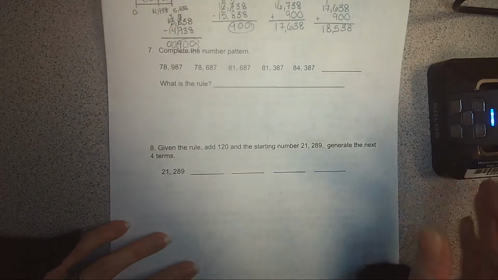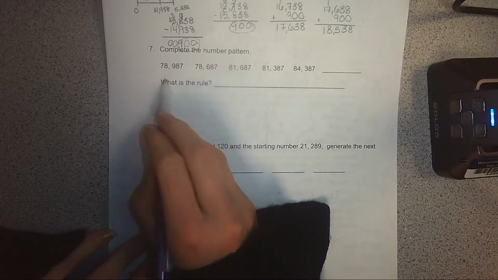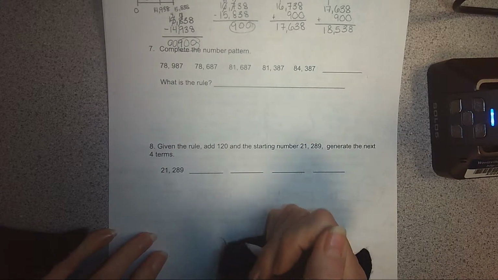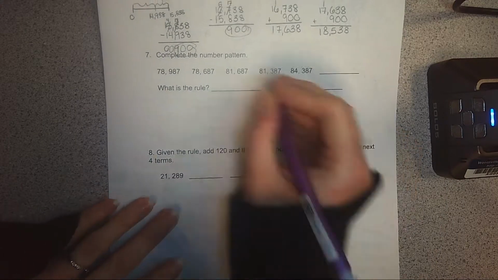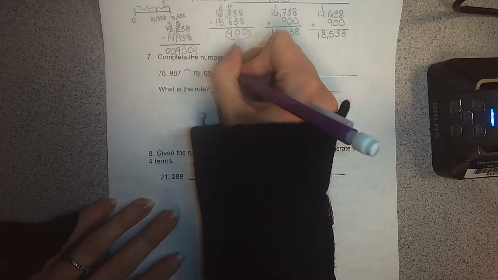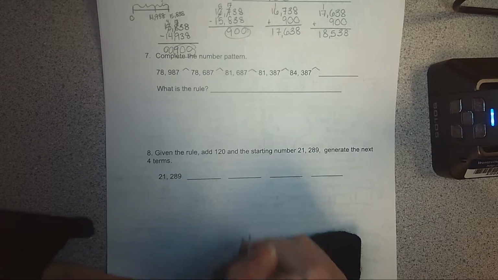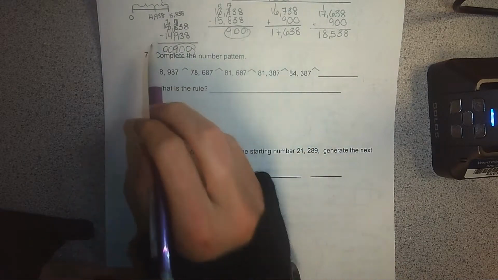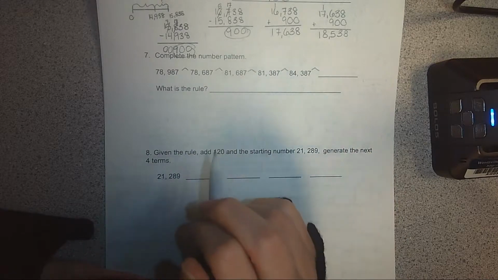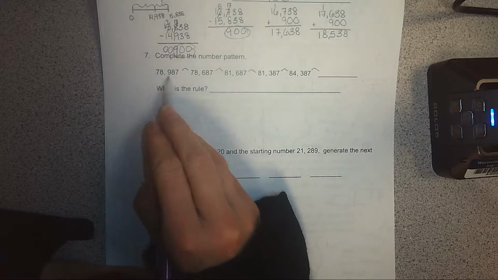Now that we've solved that one, let's move on to number 7. Complete the number pattern. What is the rule? All right, same challenge. Only this time I notice there's a lot more numbers before I get to here. That's okay. I'm still going to mark every single change. It is worth it to take the time and check every single one to make sure it's correct. Let's see what I notice.